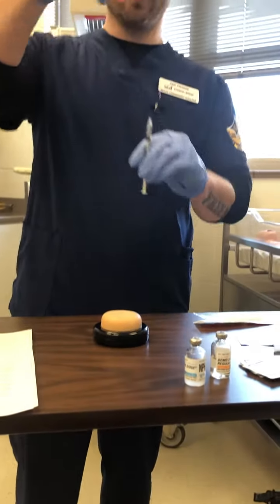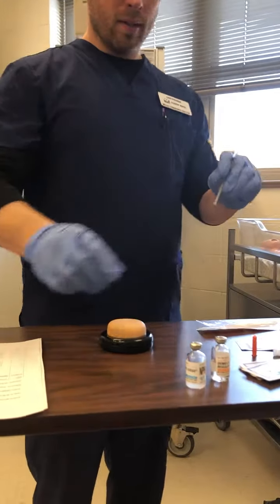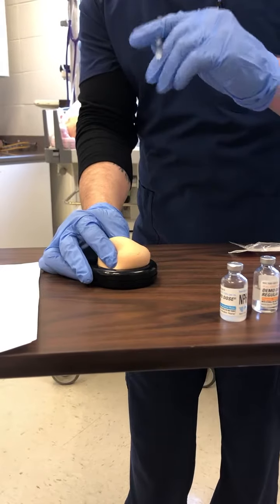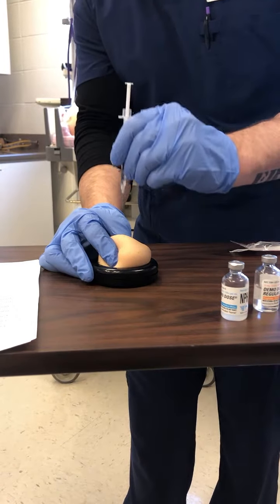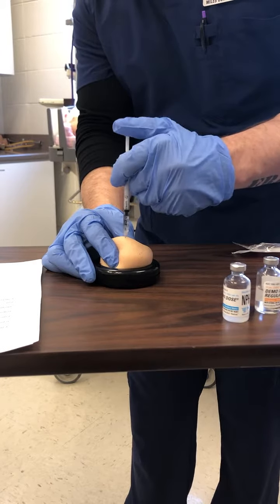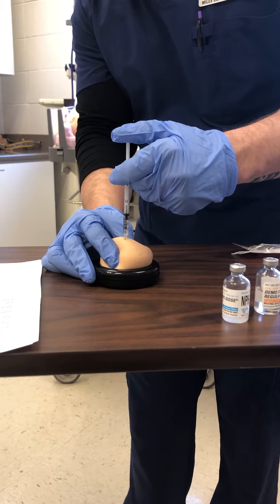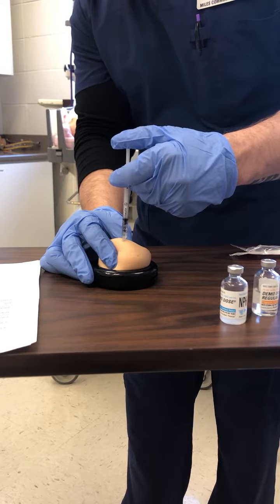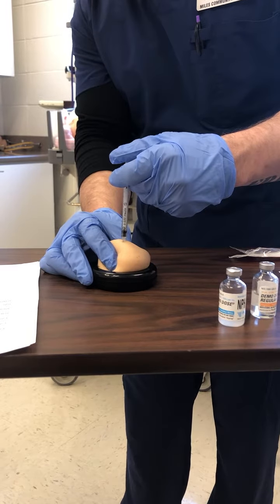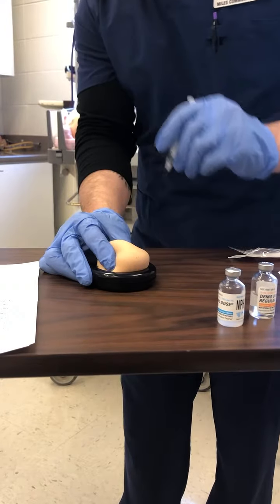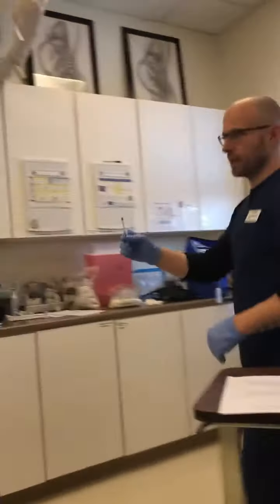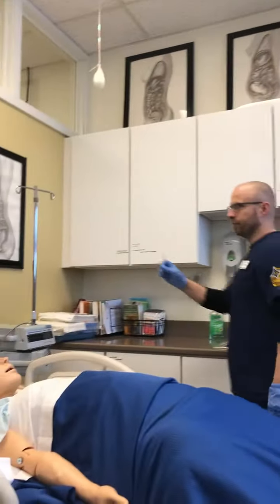I'm going to uncap the needle. I'm going to pinch the skin of the stomach. I'm going to hold it like a dart and inject the needle. I am then going to slowly inject the insulin because there is nothing in my path. I am not going to recap the needle. I'm going to bring it straight to the sharps container.